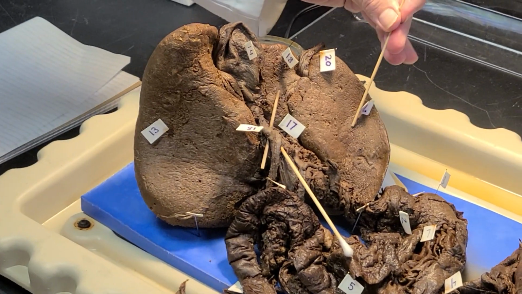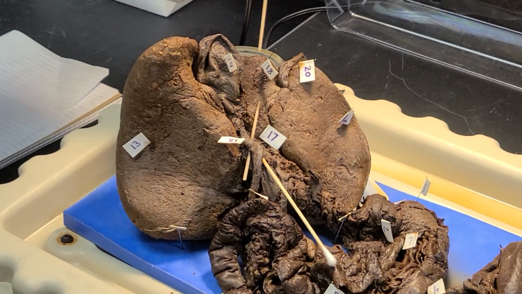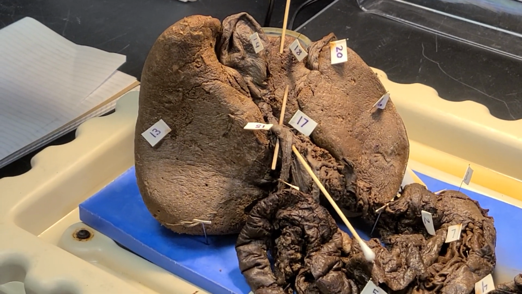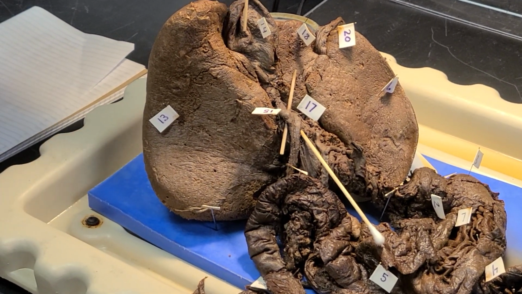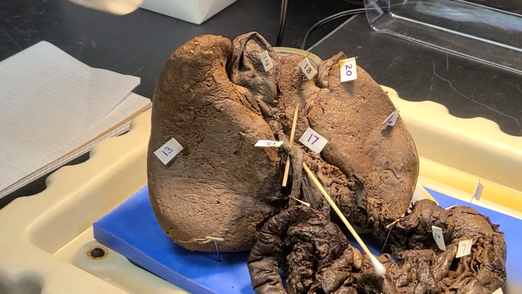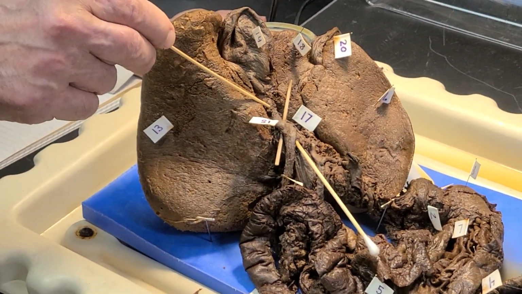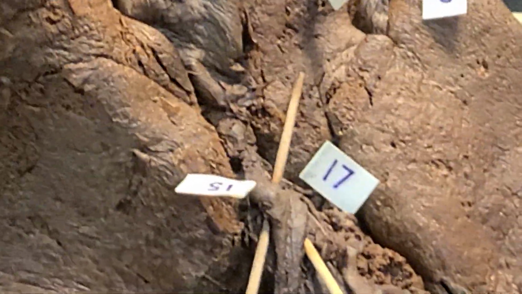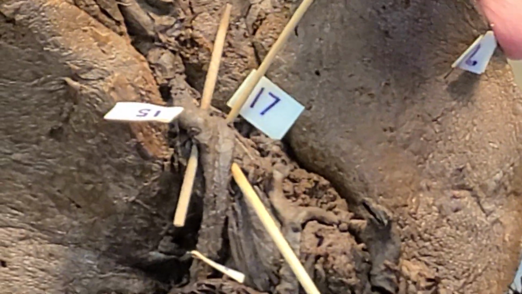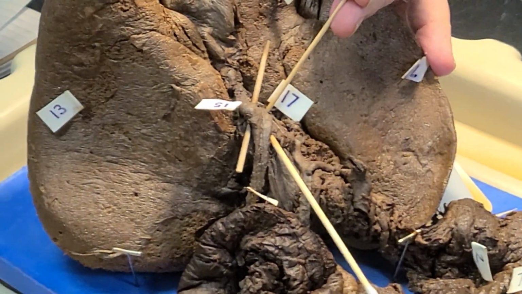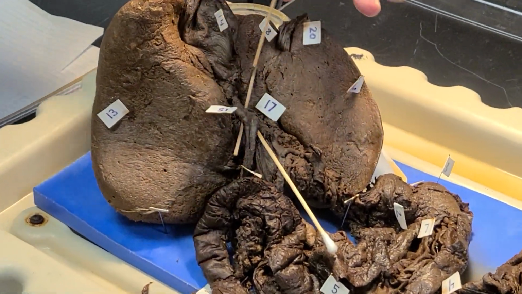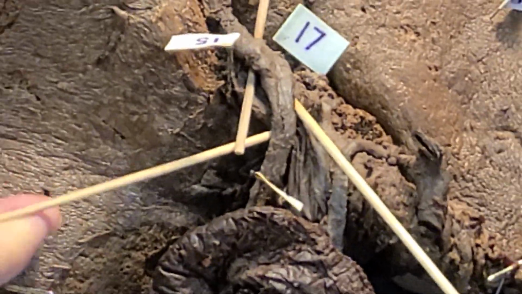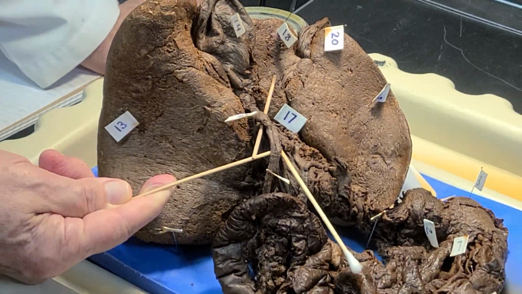The smaller size, left lobe of the liver. The one that's generally on the bottom has 4 sides to it, quadrate lobe of the liver. There's the gallbladder. Coming off the gallbladder, that duct, cystic duct. Coming out of the liver, that duct, hepatic duct. Hepatic duct and cystic duct combine and form common bile duct.